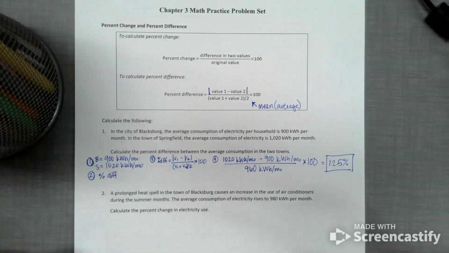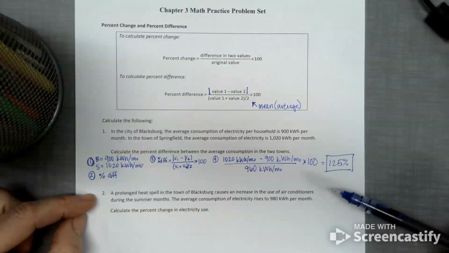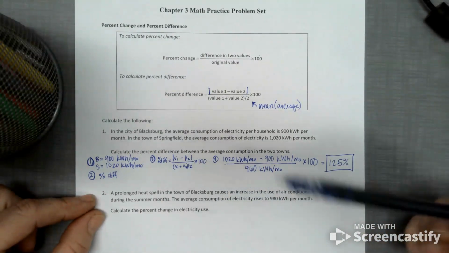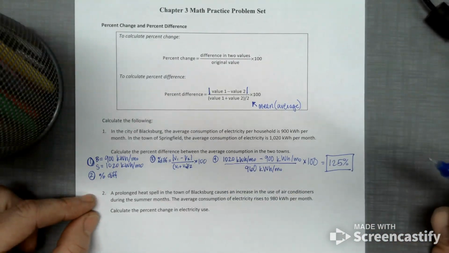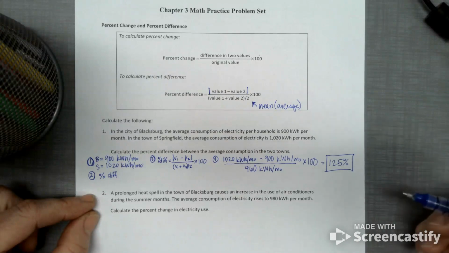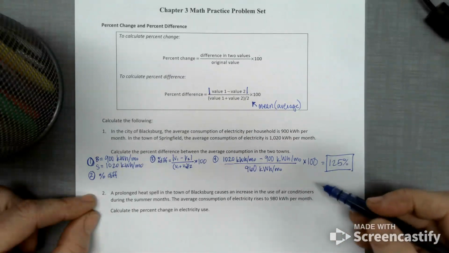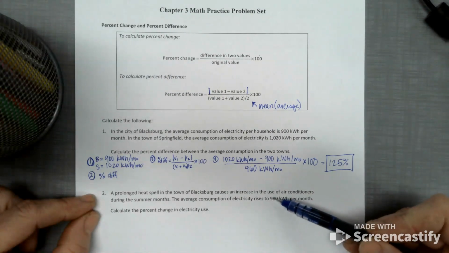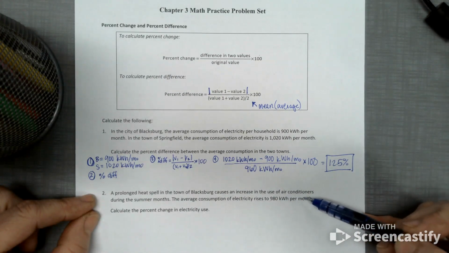Then in the next problem, number 2, you're asked about percent change. Given this problem, a prolonged heat spell in the town of Blacksburg causes an increase in the use of air conditioners during hot summer months. The average consumption of electricity rises to 980 kilowatt hours per month. So now we have to go back.